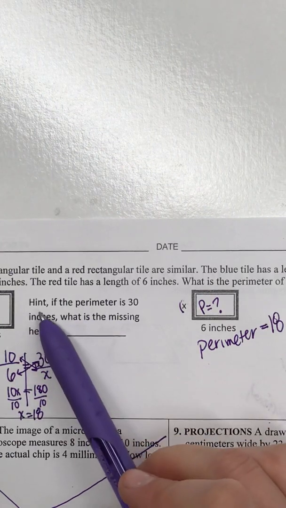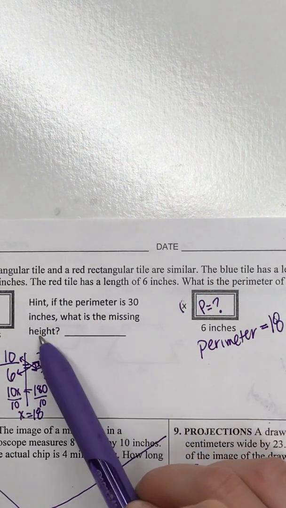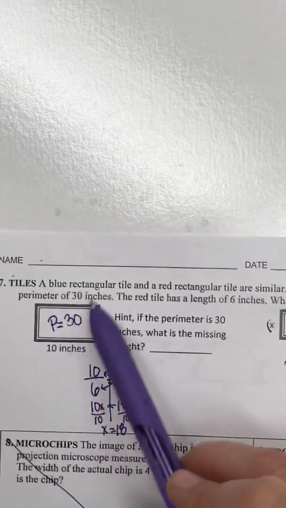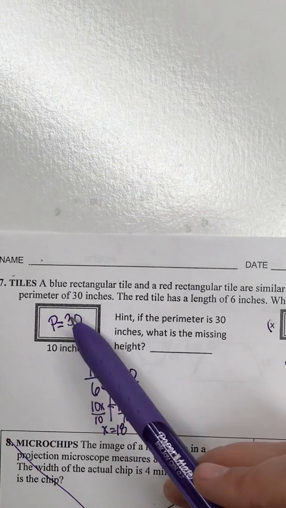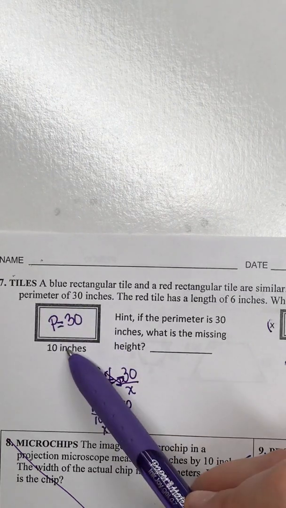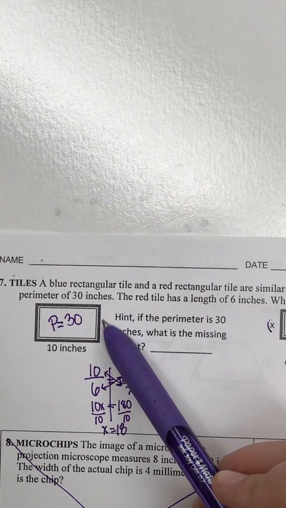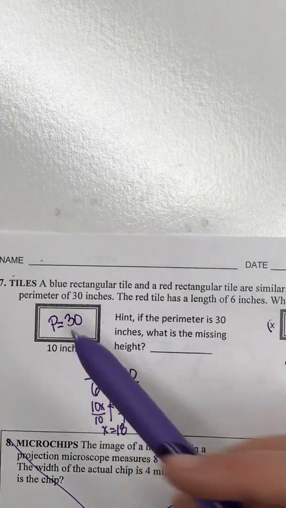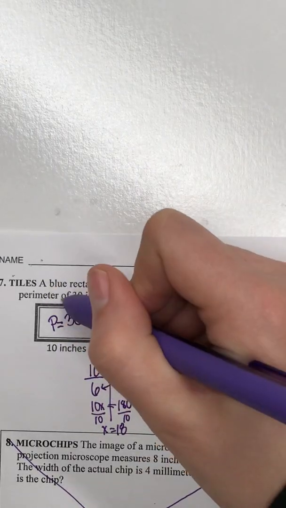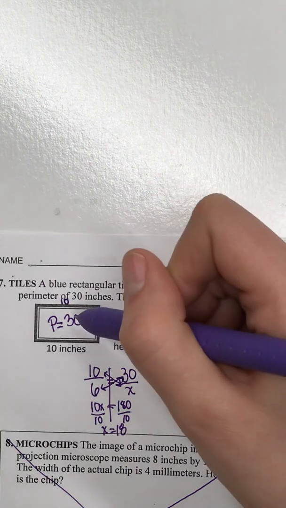Now, I just noticed that there's this question here. It does say that if the perimeter is 30 inches, what is the missing height? Now, that's talking about this left rectangle. So if my perimeter is 30 inches, and perimeter means that you add all sides together, it wants to know what the height is here. Now, what we know about rectangles is the bottom number and the top number are going to be the same, so those are both 10 inches.